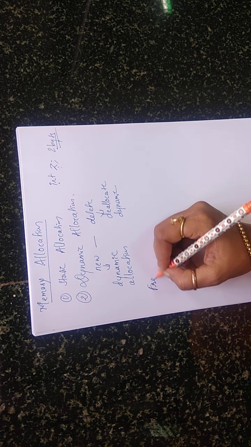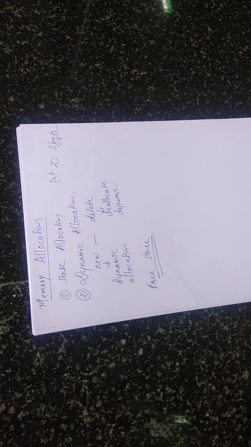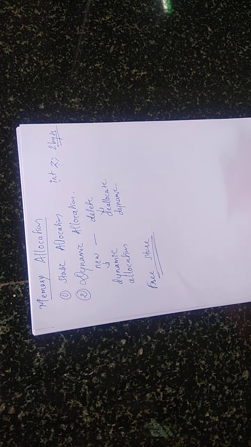The pool of that memory is called the free store. So free store, as I told you, is an area or a space of the memory from where the dynamic allocation is taking place. That may be allocation or deallocation. Both dynamic allocation and deallocation processes can be taken.